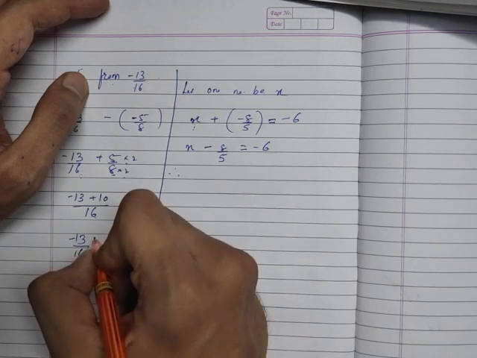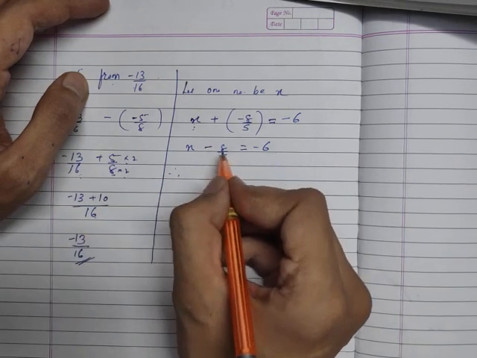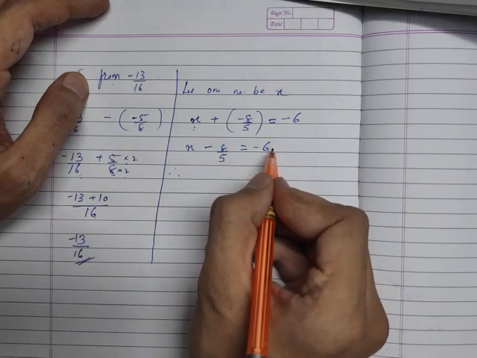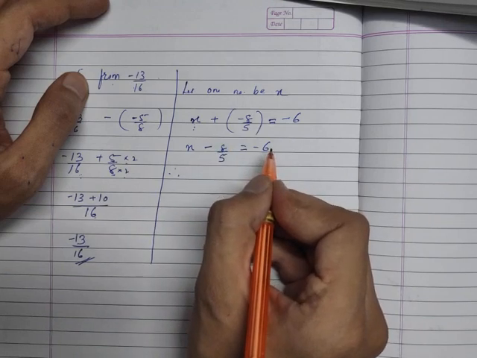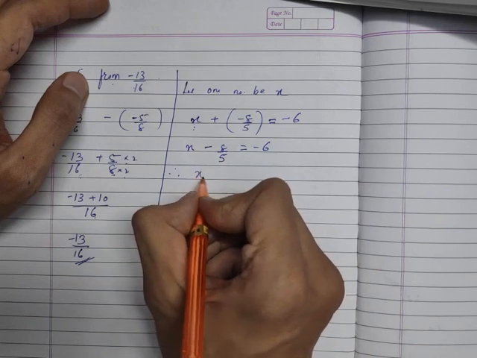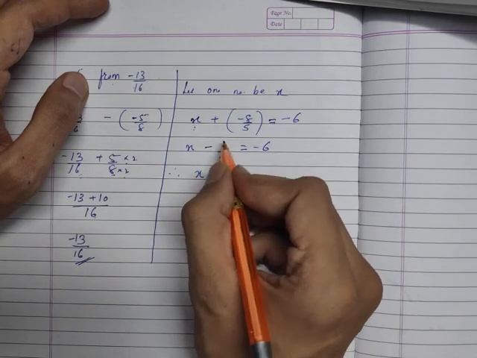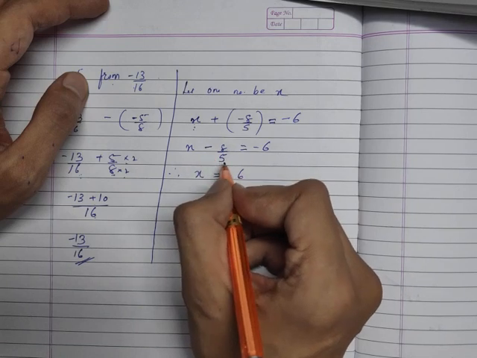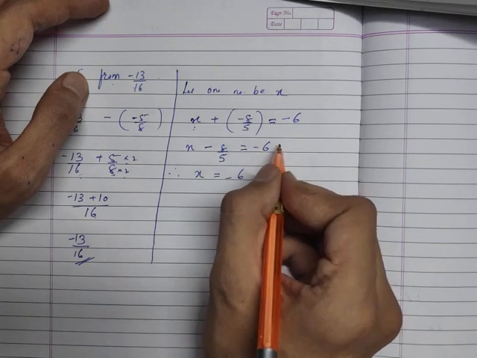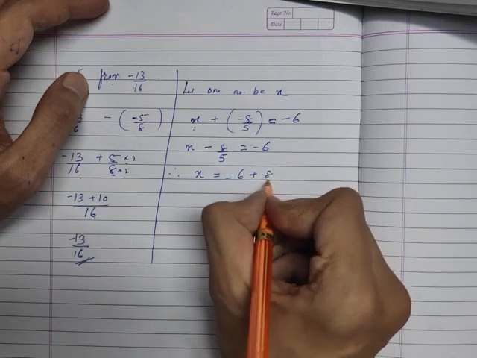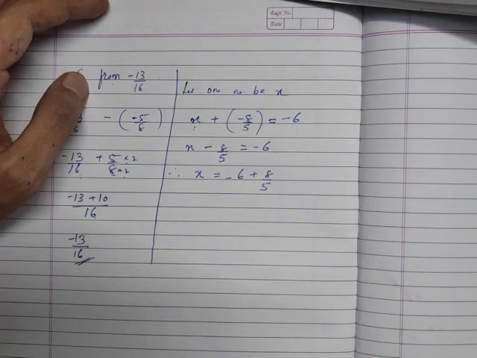Therefore, now a negative number this side goes that side, equal to k, which side it goes. So it becomes what? Positive. So that becomes x equals to minus 6 as it is. A negative number, that is minus 8 by 5, goes that side, becomes what? Positive. So that becomes plus 8 by 5.